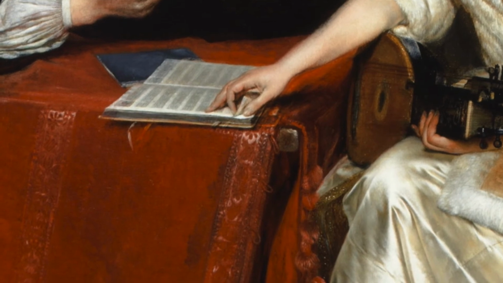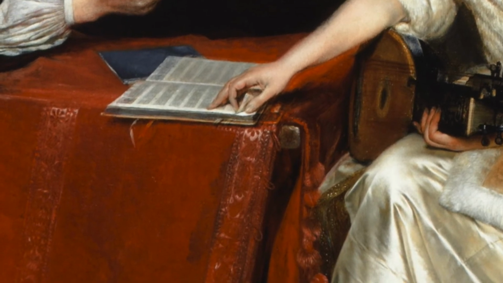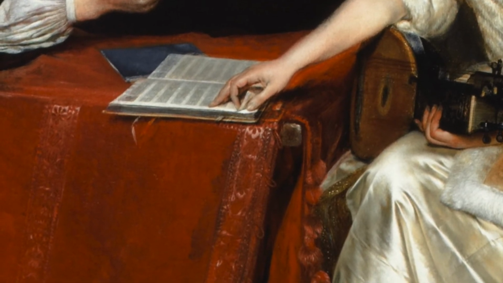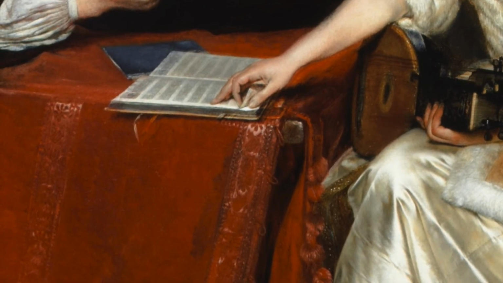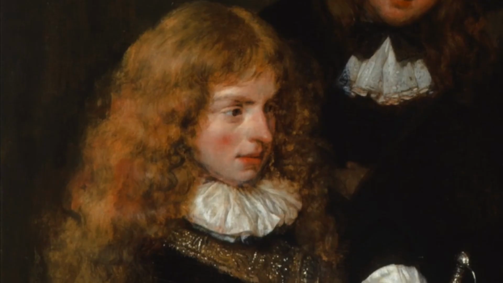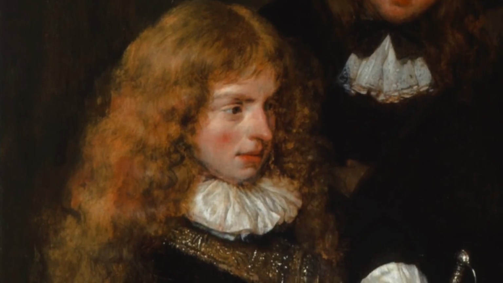This book is resting on top of another blue-covered book, all of which is on top of a brown wooden table covered by a deep red tablecloth that has richly stitched patterns and tassels at the ends. Which leads us to the young man sitting across from her.